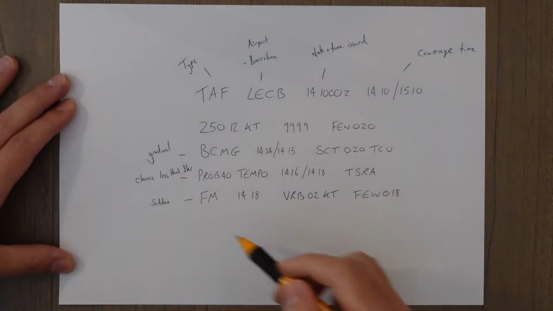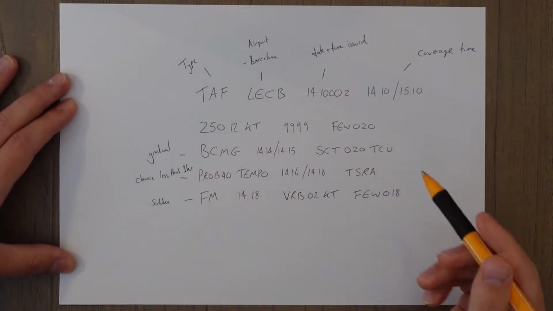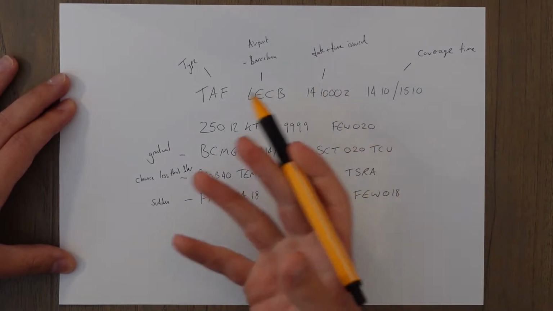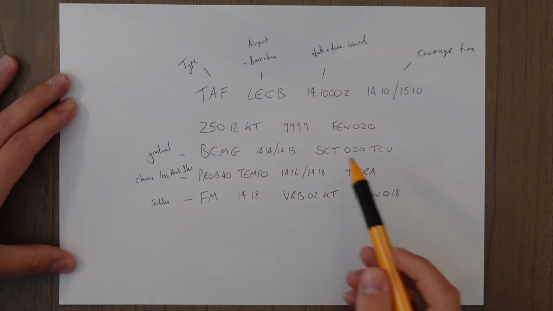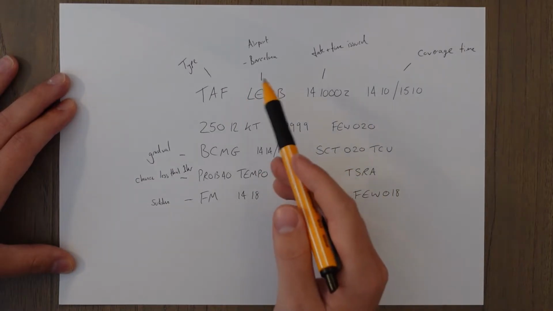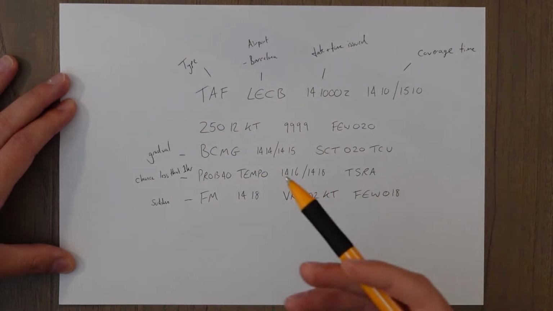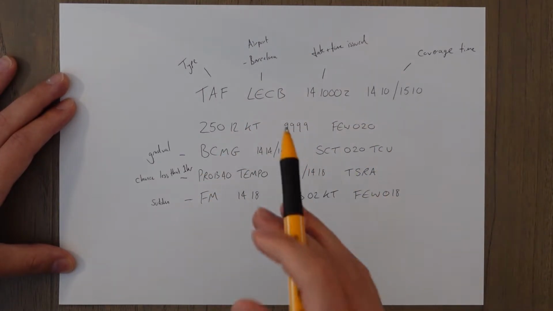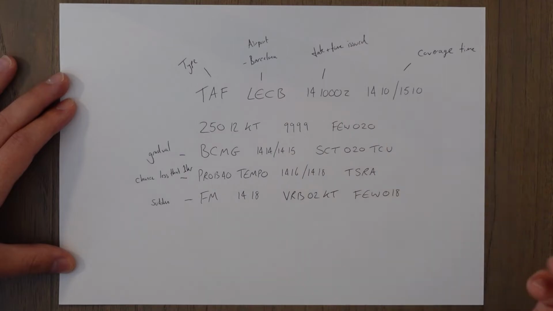With this information, say we have a flight that's arriving at 1700 hours, it might be a good idea to take extra fuel with us, just in case there is a thunderstorm overhead Barcelona at the time we arrive. Because if we take extra fuel, we can hopefully wait for this storm to pass and land safely before having to divert somewhere else.